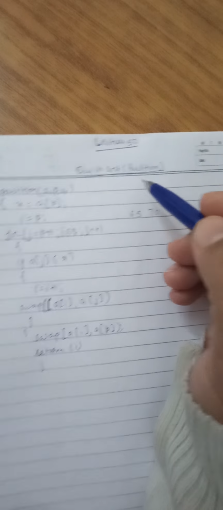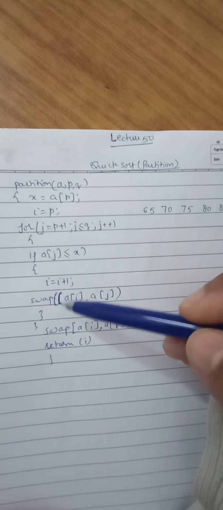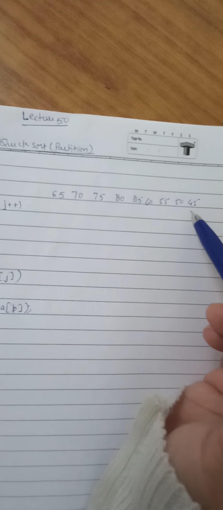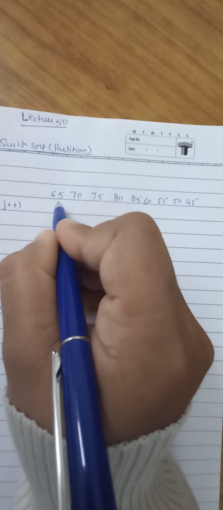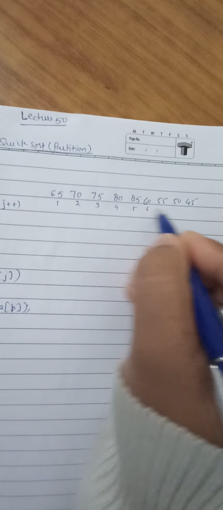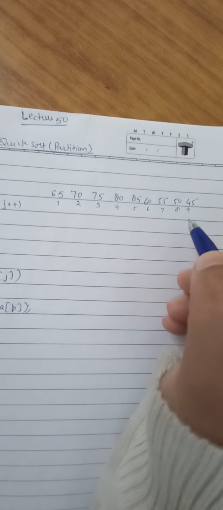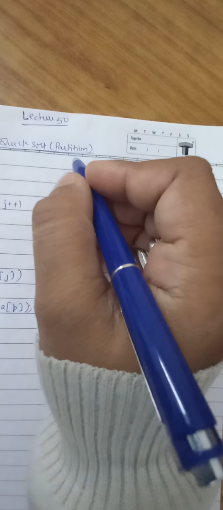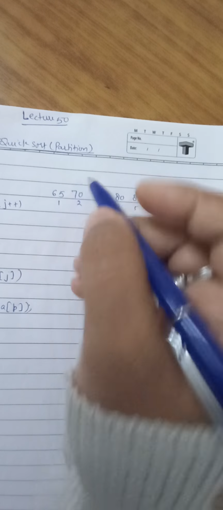Quick sort, partition. This is the algorithm of partition for quick sort, and these are the elements. So the index is 1, 2, 3, 4, 5, 6, 7, 8, 9. So total 9 elements are there. So initially we suppose this is the first element.